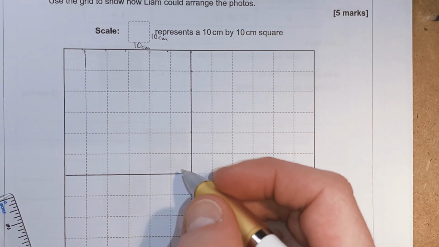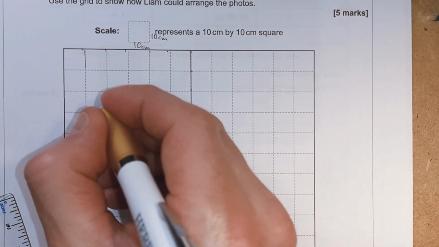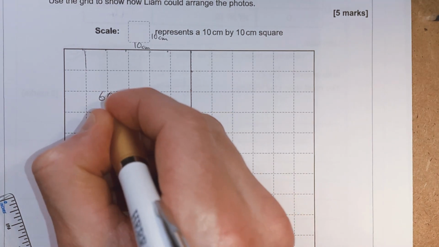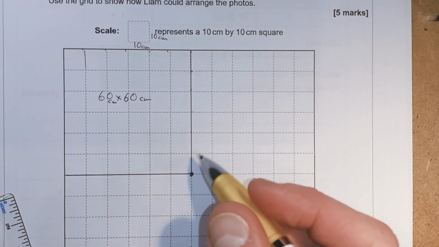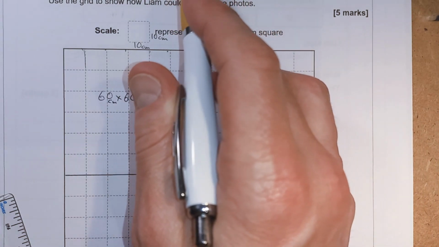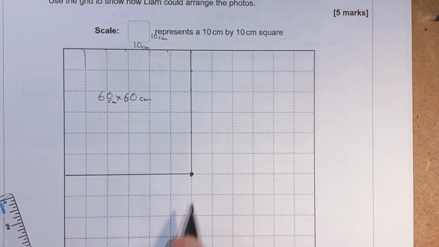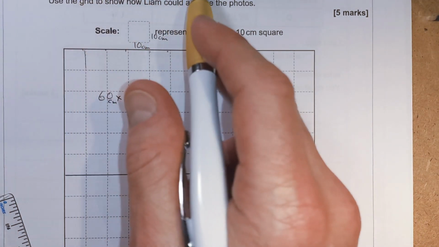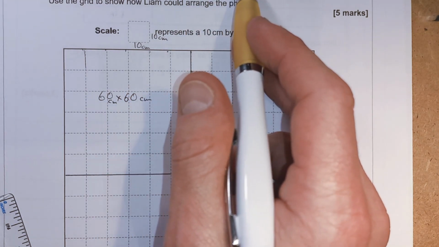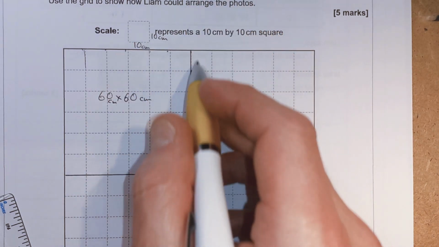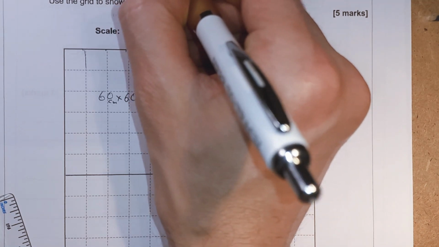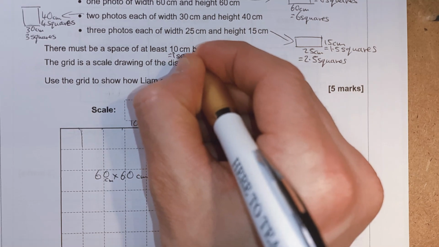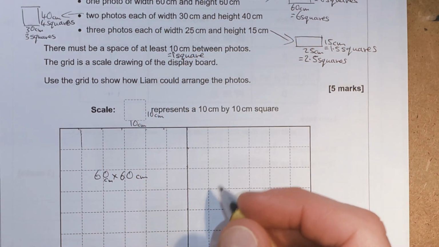This is one photo, okay? 60 by 60. So we can put it... Right, now let's go for the next biggest ones, which are 30 centimetres width and 40 high. But also remember, there must be a space of at least 10 centimetres between photos. Well, if each of these squares is 10 centimetres, I'll bring it down so we can see, then that means we need 1 square between each photo.